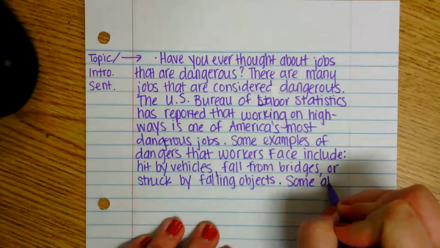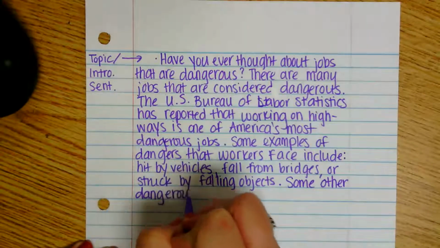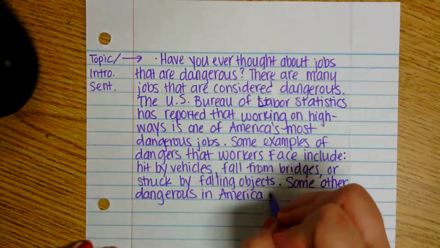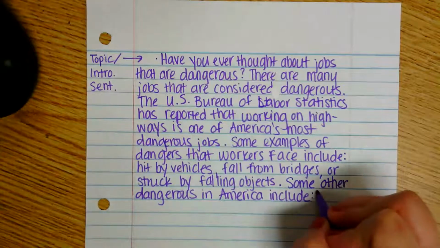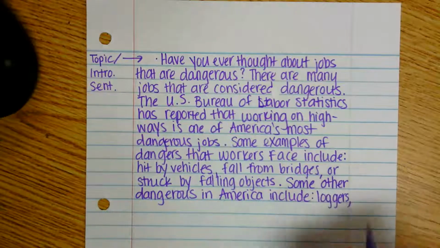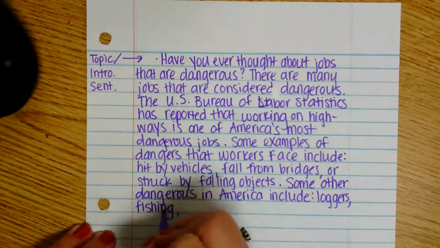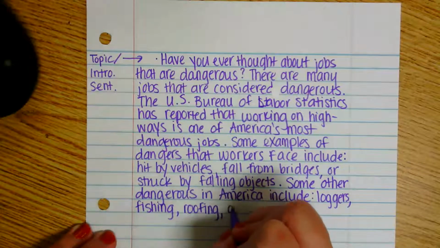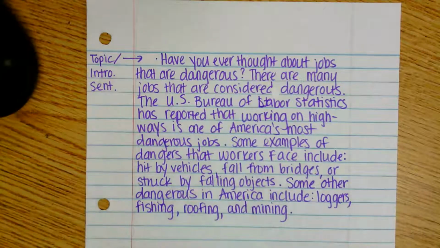So I will say some other dangerous jobs in America include, and there's my little list again, so I'm doing my colons, include loggers, fishing, and I'm probably thinking they're thinking like deep sea fishing out on the open ocean, roofing, and mining.